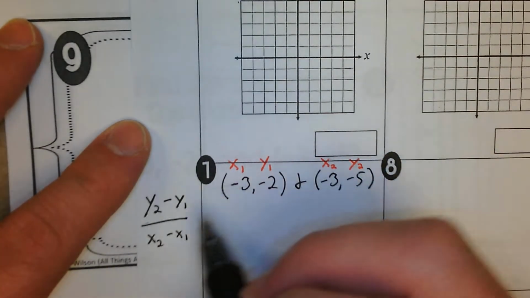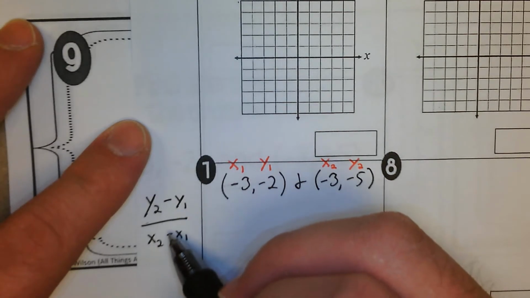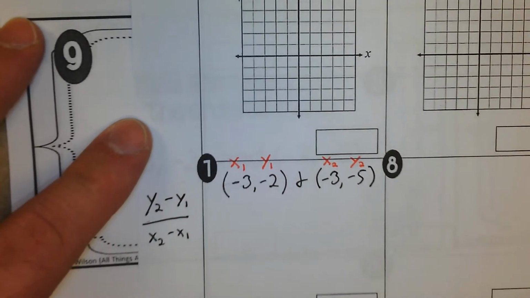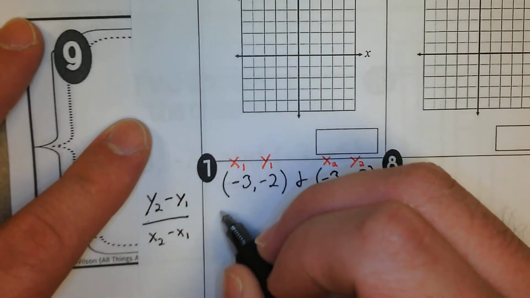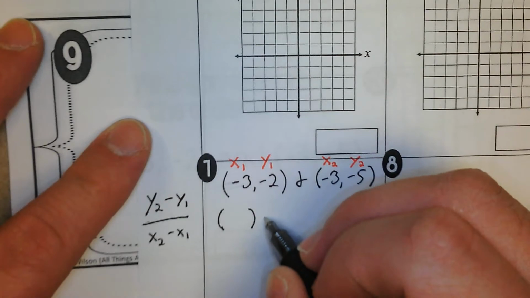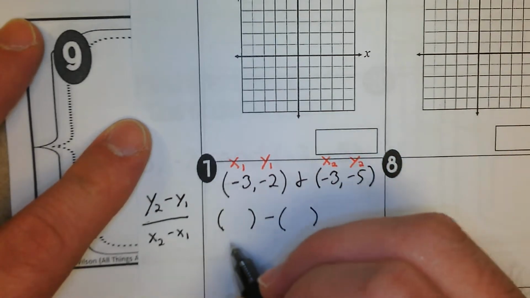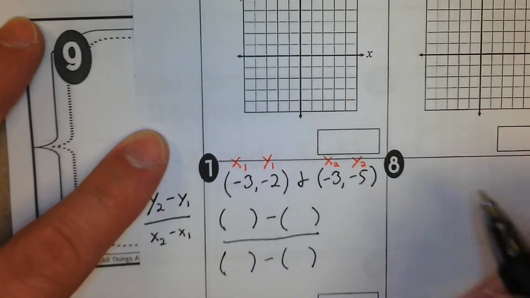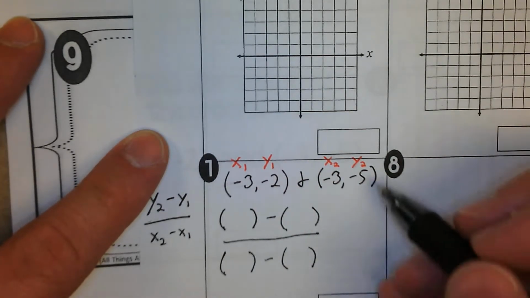Then when we plug these into our formula, you want to put them in parentheses. Okay, the reason being is because that minus sign is still there. So sometimes you're going to be subtracting a negative. So you want to make sure you put it in parentheses to make sure you're doing it correctly. So go ahead and set up the equation. So you're going to have a parentheses minus another parentheses divided by a parentheses minus another parentheses. And all we're going to do is now we're just going to take those numbers and plug them in.